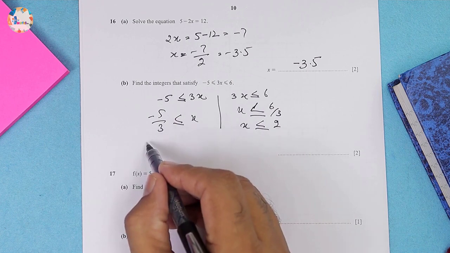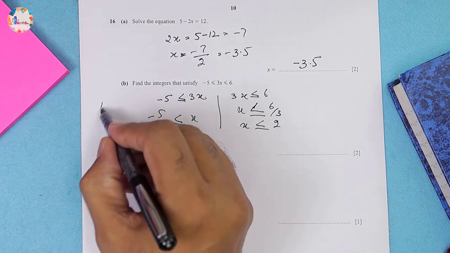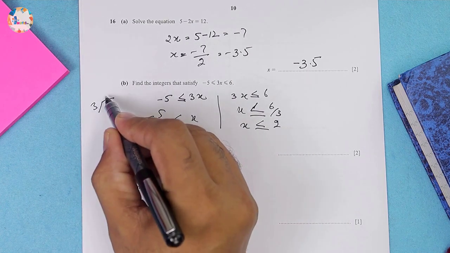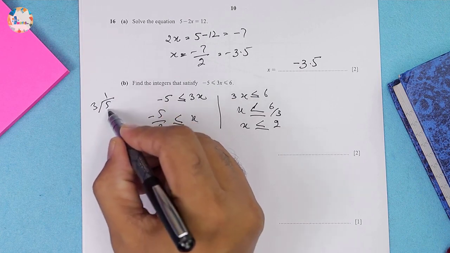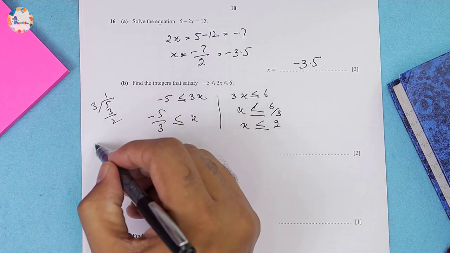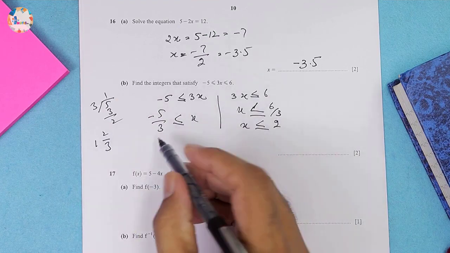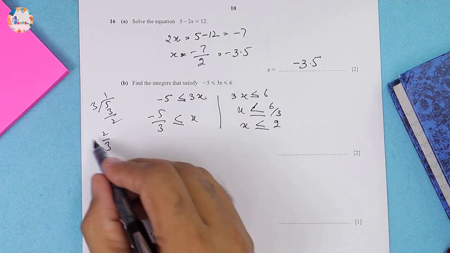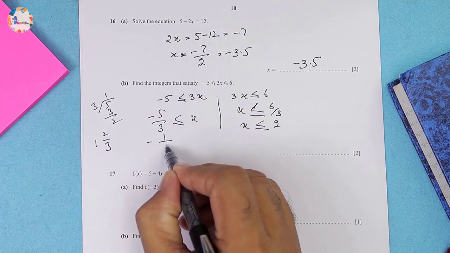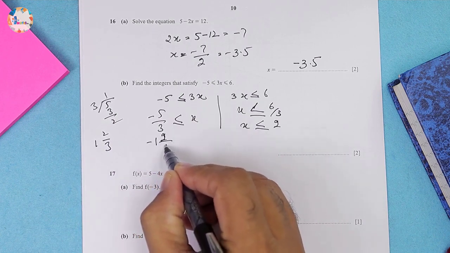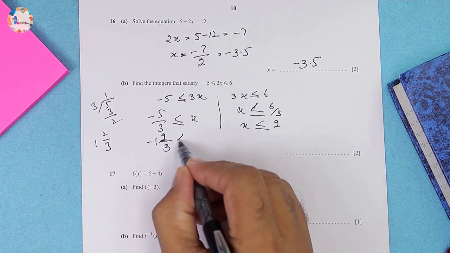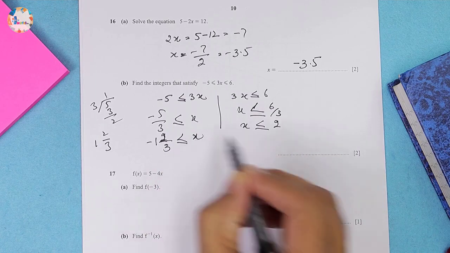Minus 5 by 3 is minus 1 whole 2 over 3, and this one is 2.